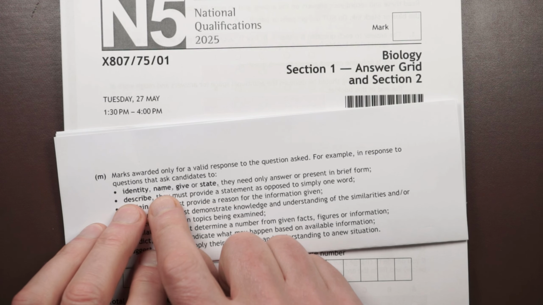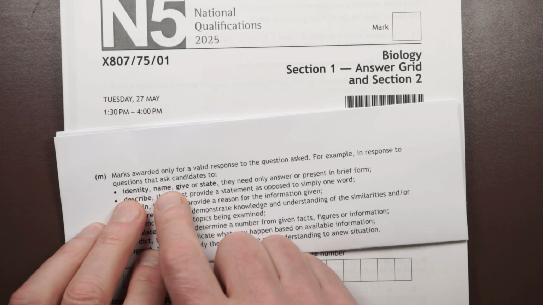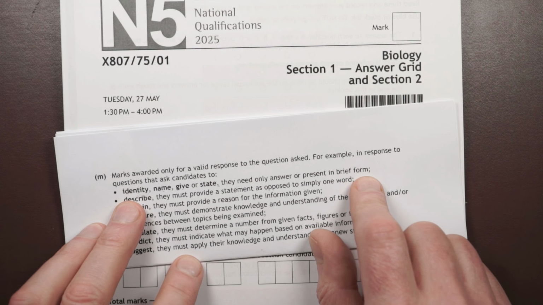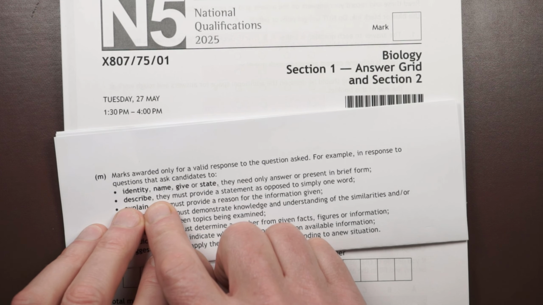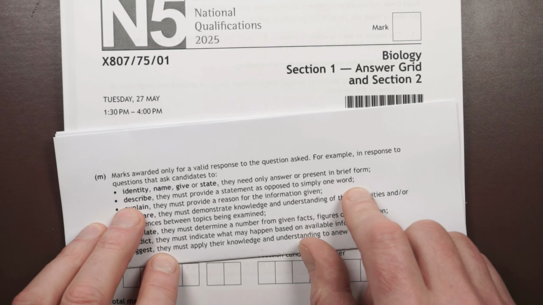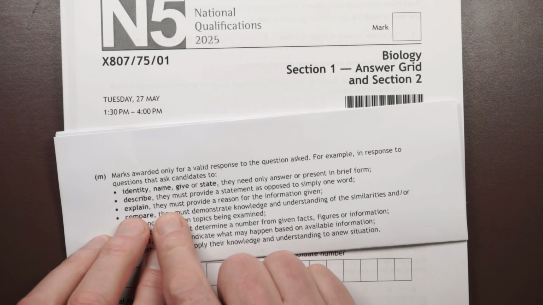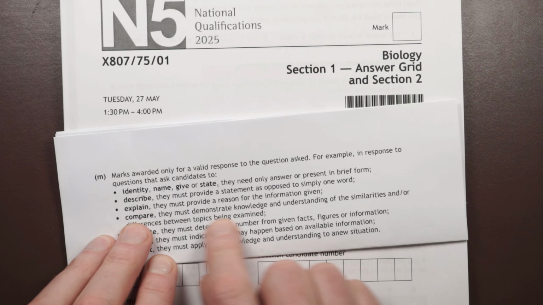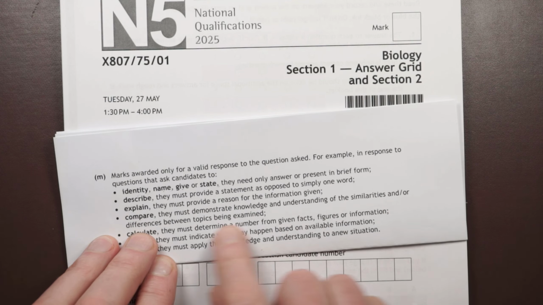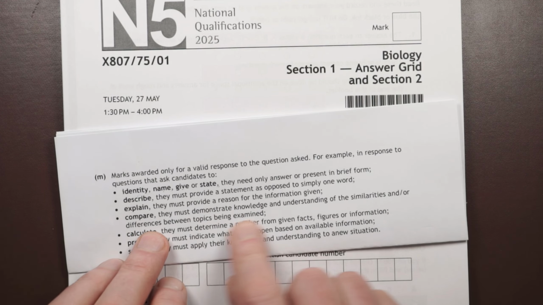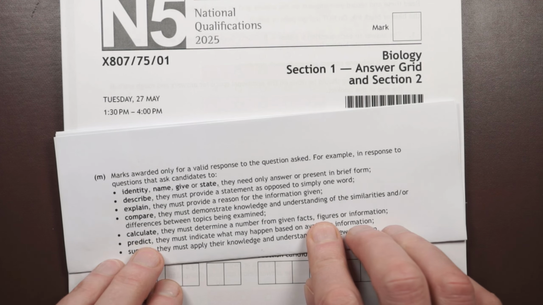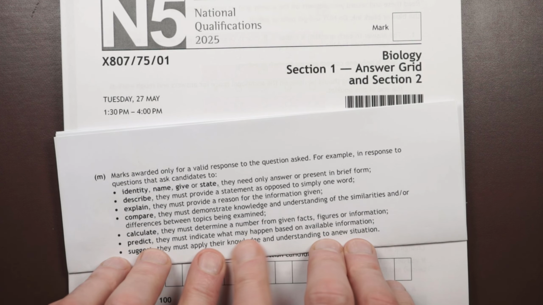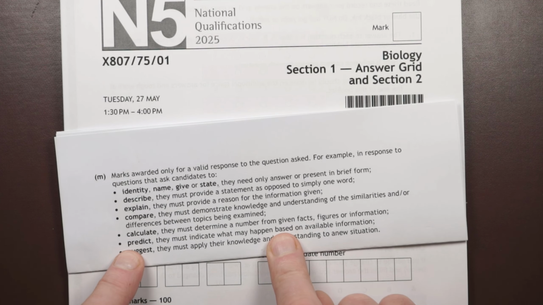questions. So you must answer an identify, name, give, or state question with just a simple, brief answer. If you have to describe something, you must provide a statement as opposed to simply one word. If you're going to explain something, you must provide a reason for the information given. And comparing, you must talk about the similarities and differences between the topics being examined. Calculating, you must come up with a number. Predicting, you need to come up with a number that's in a range, all right?